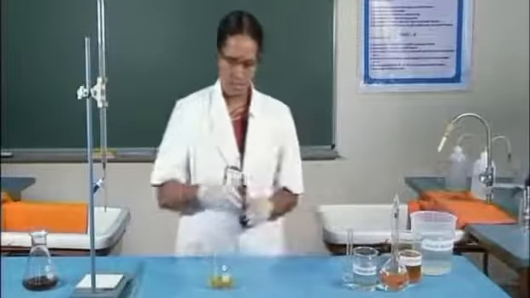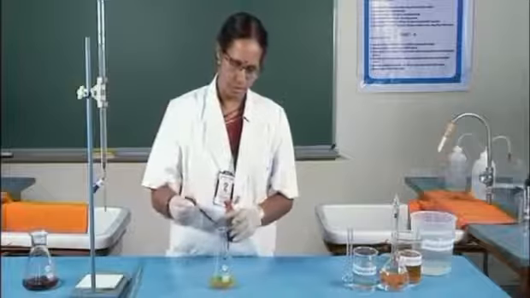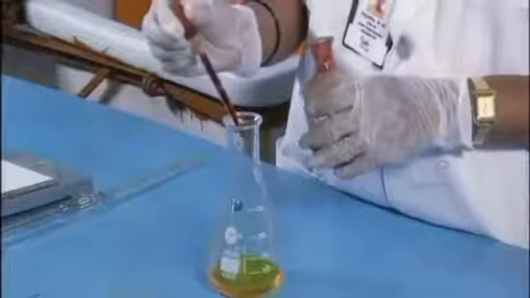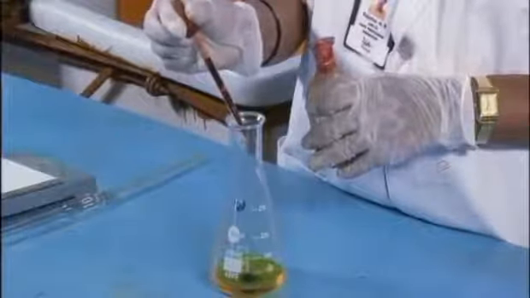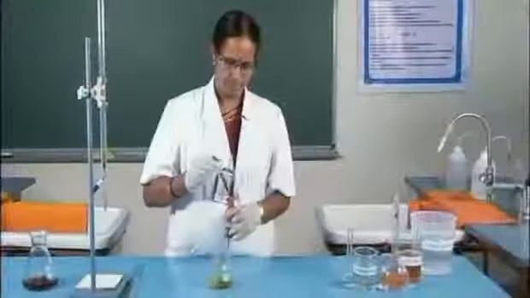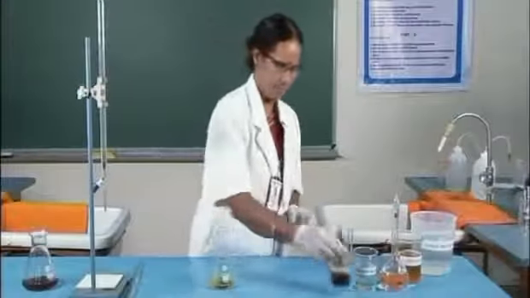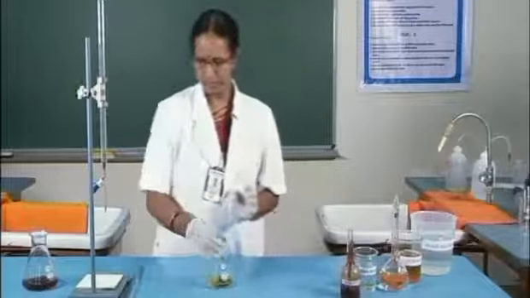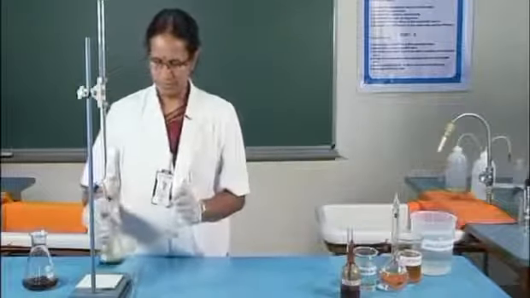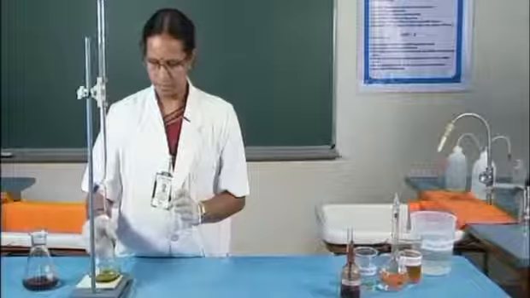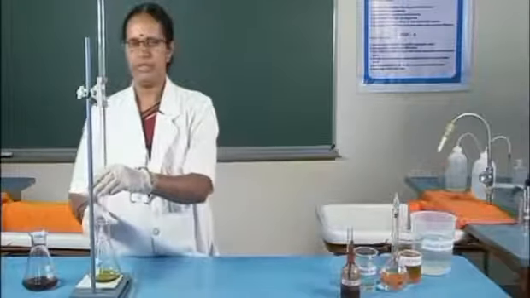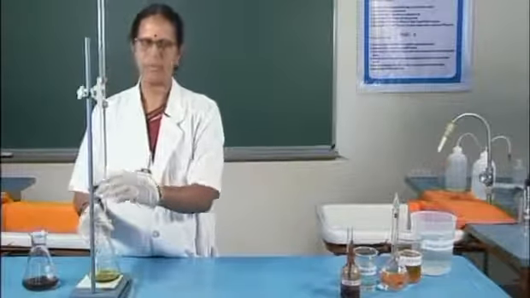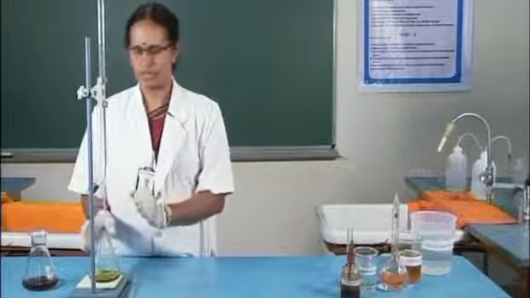And 2 to 3 drops of indicator is added. Now, it is titrated against the FAS solution.